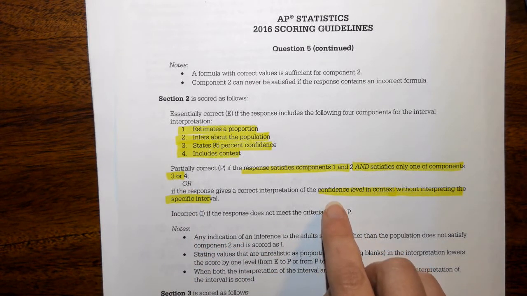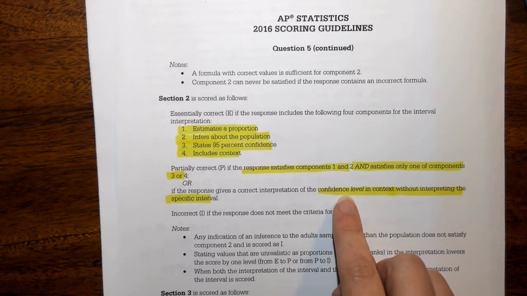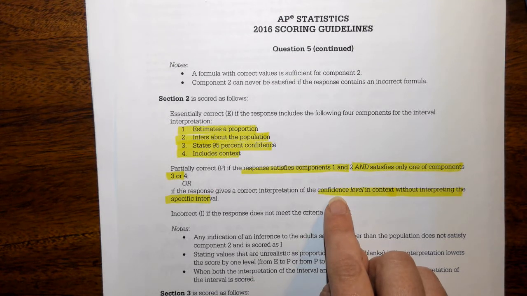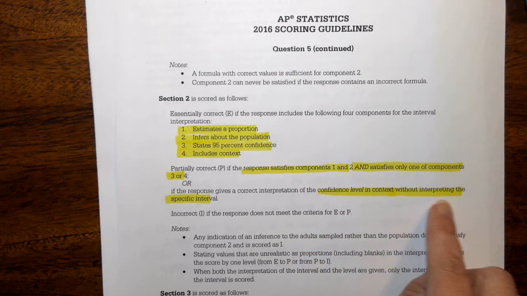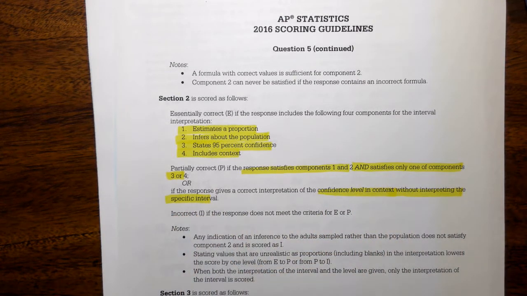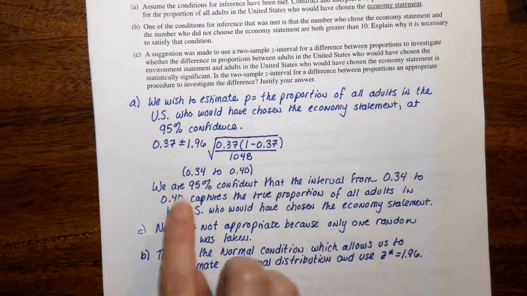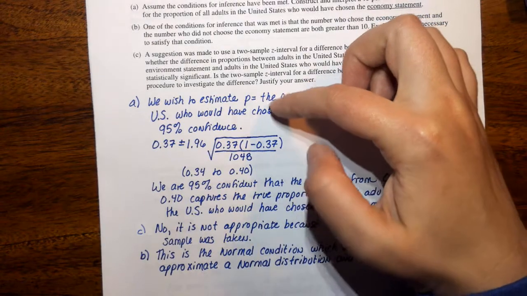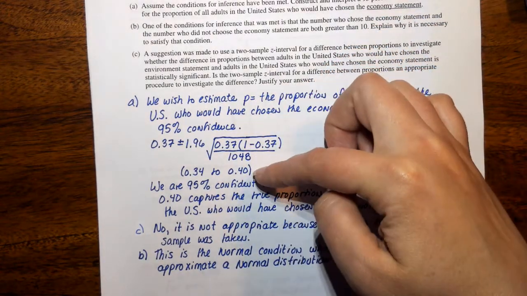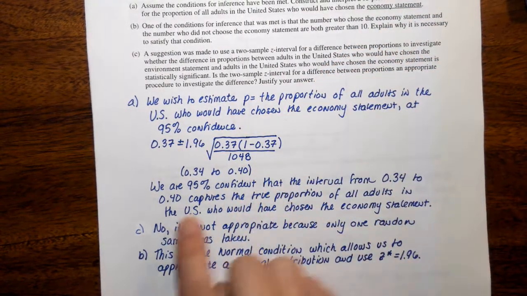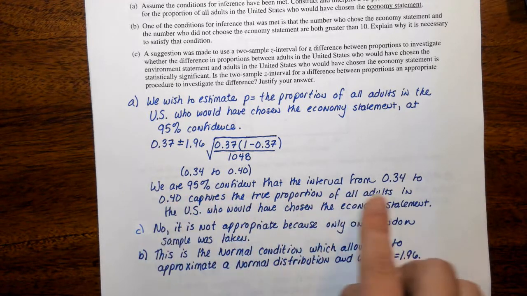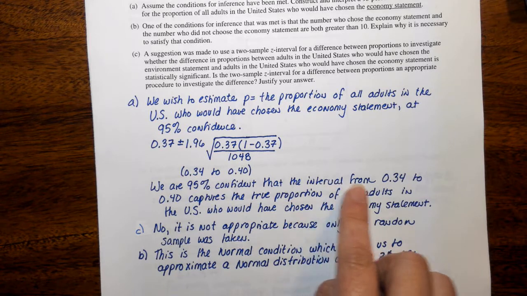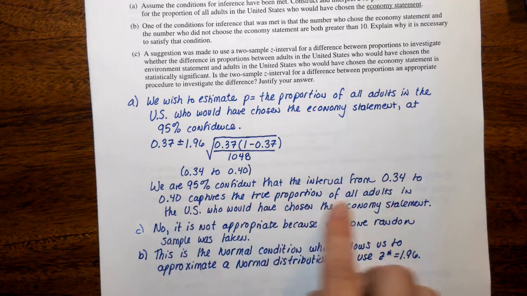And here's something interesting that I want to point out, really important, that you can actually get a P if you do the conclusion without the actual interval. So let's say you just completely blank, can't calculate any of this. You can still get a P for section 2 just from saying we are 95% confident that an interval would capture the true proportion.